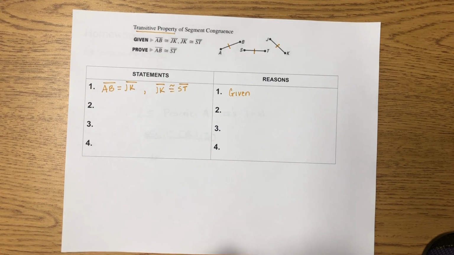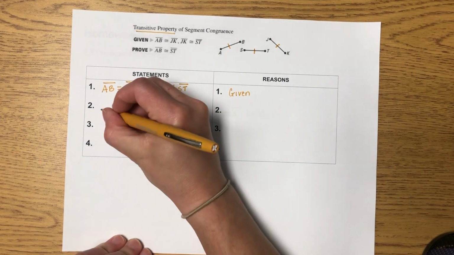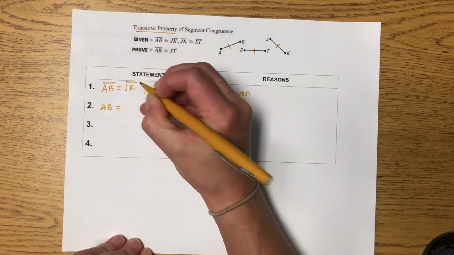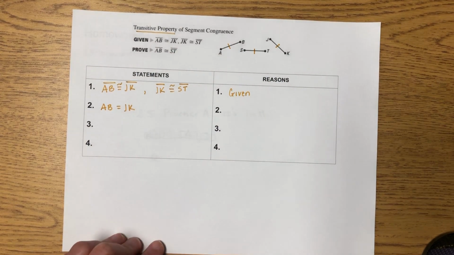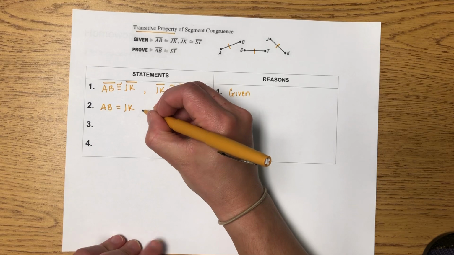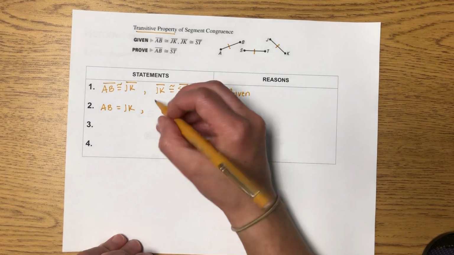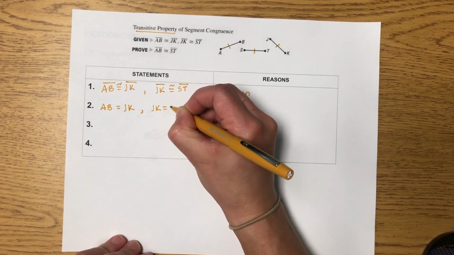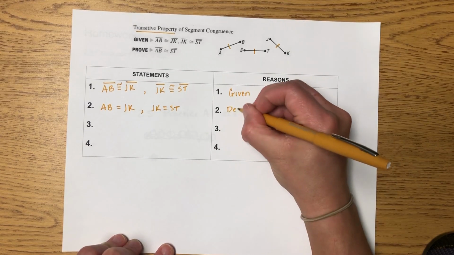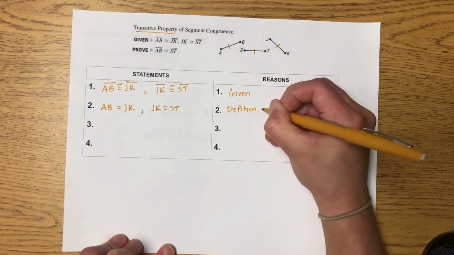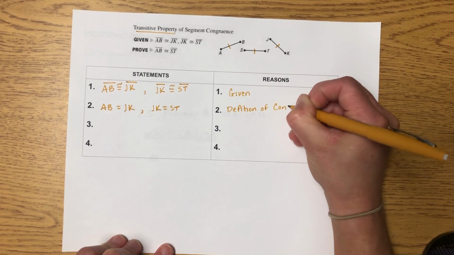So our first step is going to be rewriting this in terms of lengths. In terms of lengths, we can rewrite it as the length of AB equals the length of JK, and the length of JK equals the length of ST. Now we use that as our reason, the definition of congruent segments.